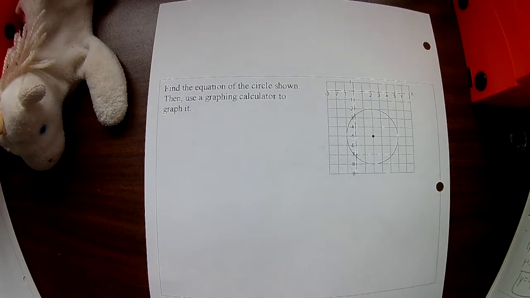I don't have my calculator up here, do I? You know what? We'll wing it on that one.